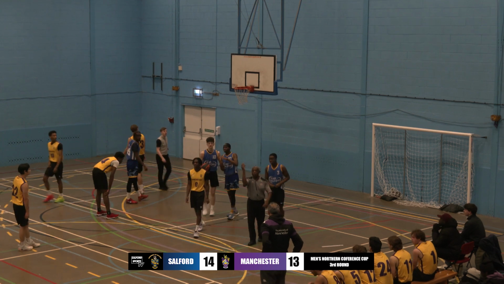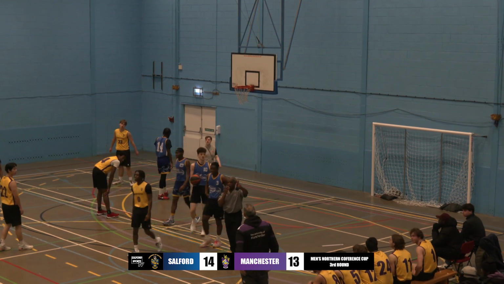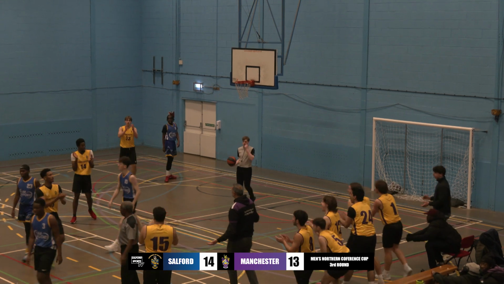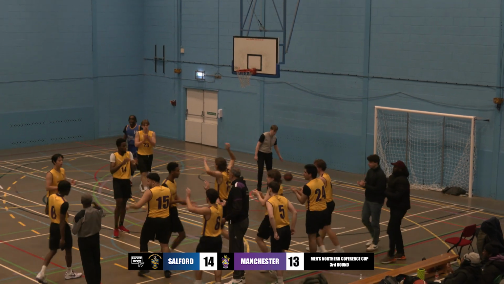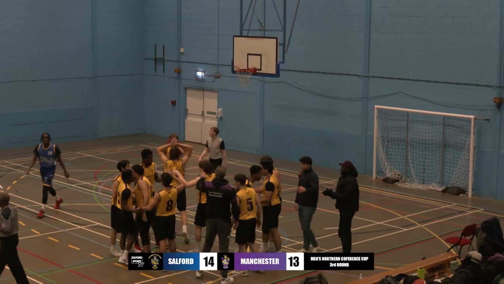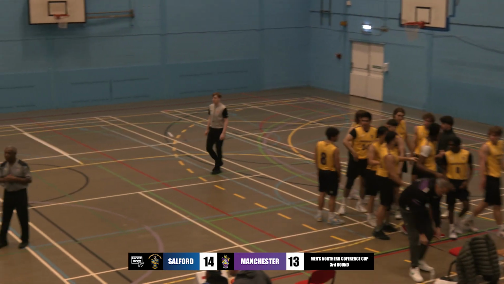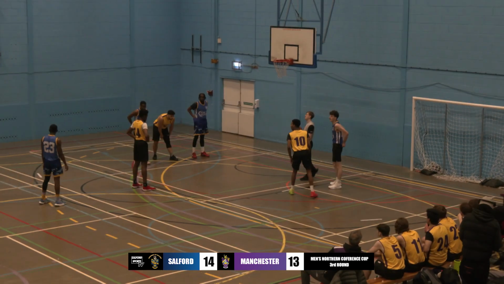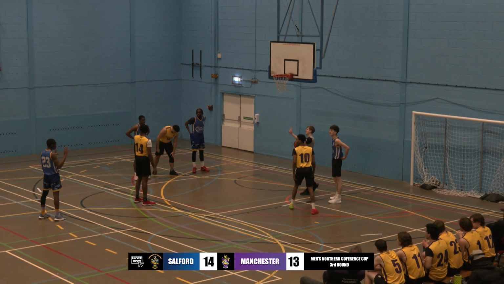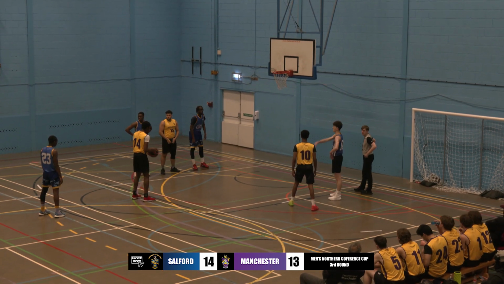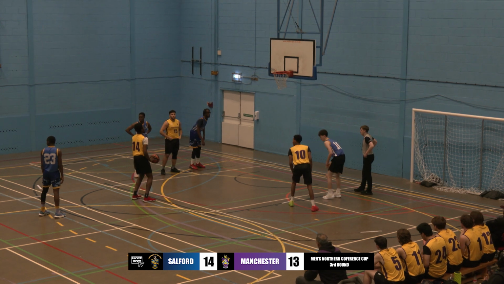The tall frame of Delano, grabbing a couple of boards there. That'll force Salford to call their first timeout of today's contest. The Uni of Manchester have a chance to go from the line to take the lead. So Salford know that they can play better than what they have been doing. They have a potential chance from the line to go behind, as Delano will go to the line for 2.